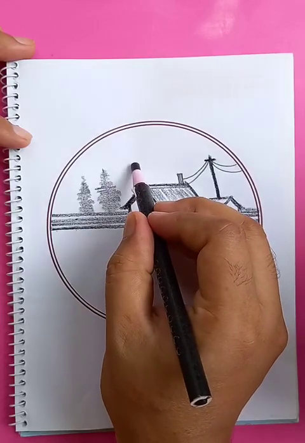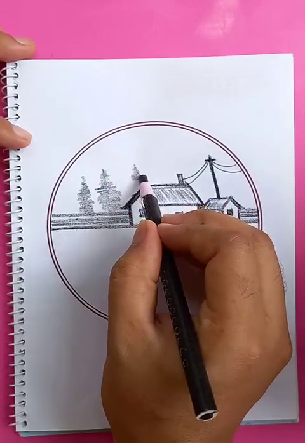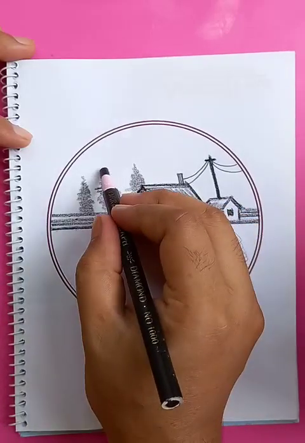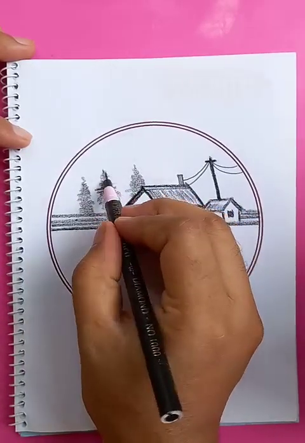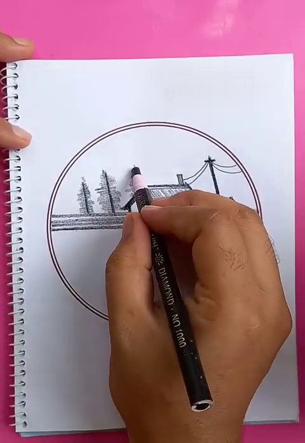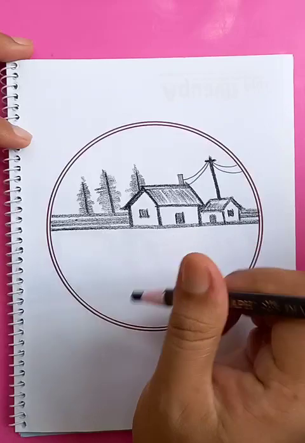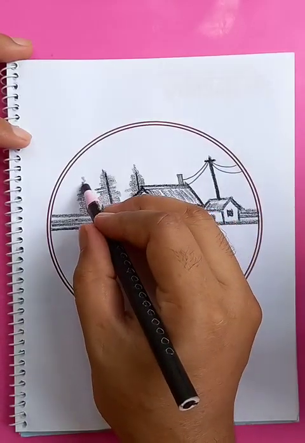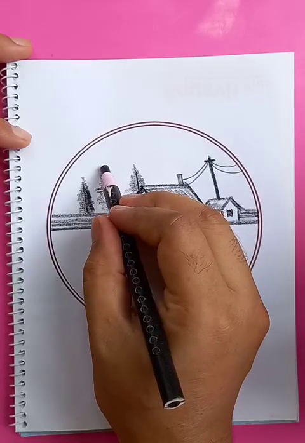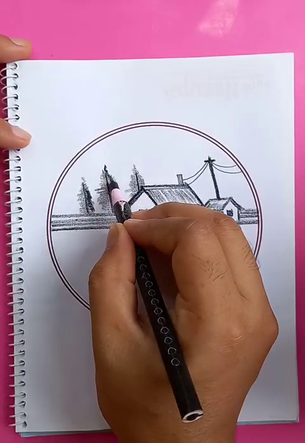Also you can see the appearance over the rooftop. So it has a main line. Okay, and you can put the dark shades on the one side.